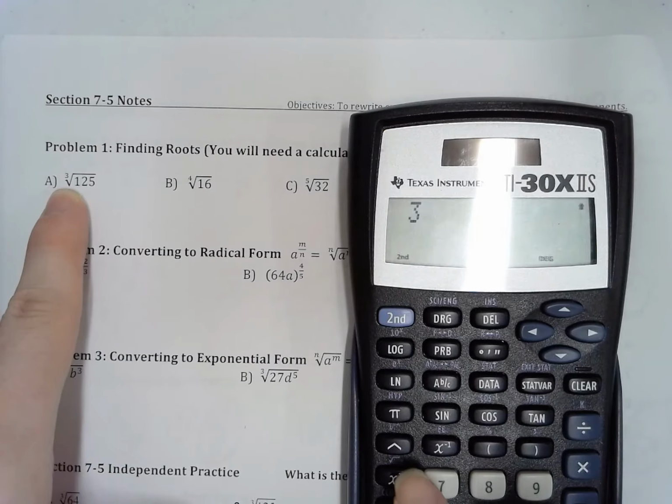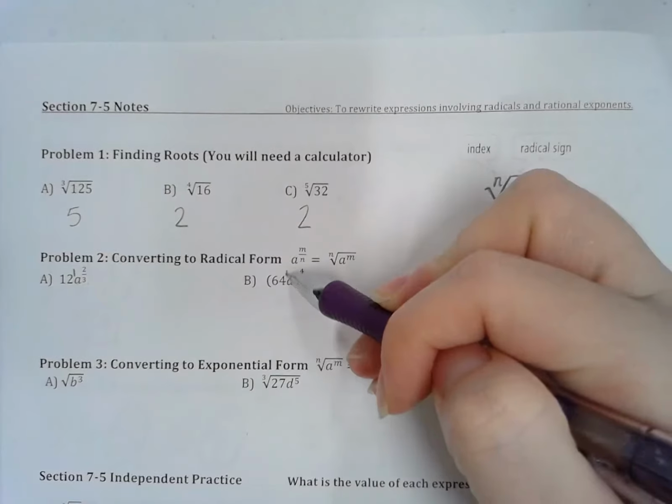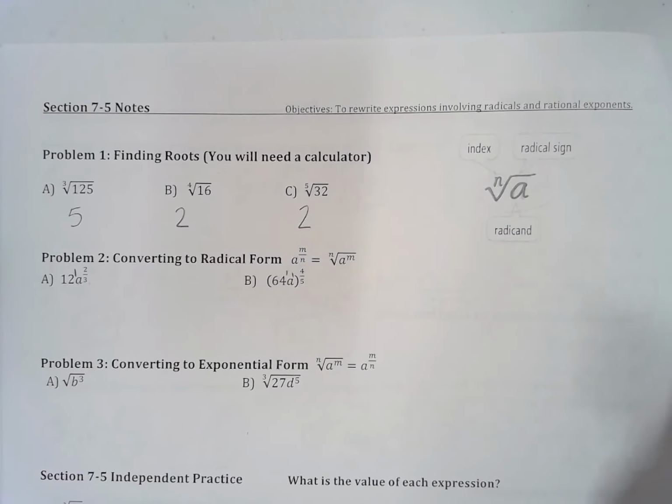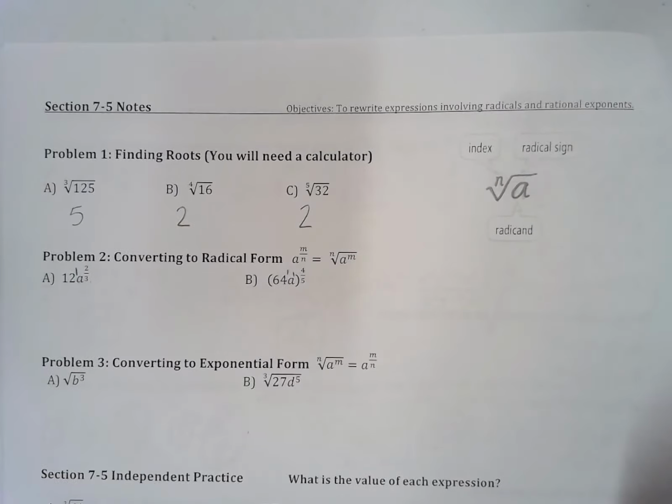Next up, we are going to be converting. So we're going to convert something that has a fraction as an exponent to a radicand, or something with a radical on it. So the very first thing you want to do is make sure every base has an exponent. So for this first one, it's 12 to the first power, a to the 2/3. For this next one, it's 64 to the first power, a to the first power. So go through and make sure everything has an exponent. So we're now just looking for exponents that are fractions.